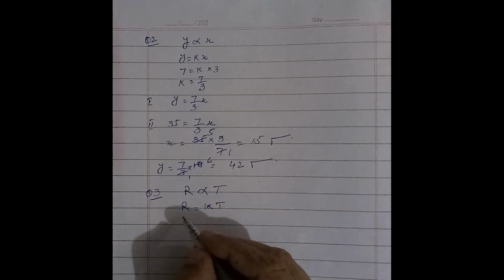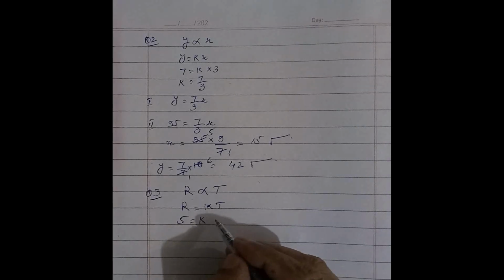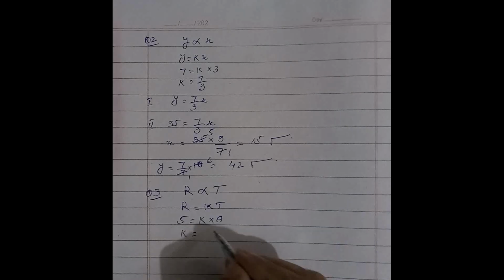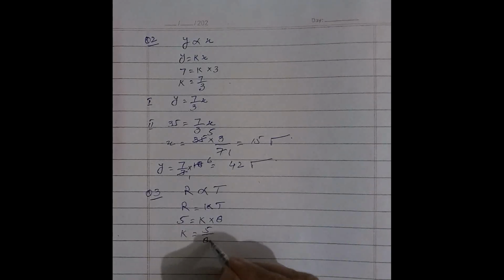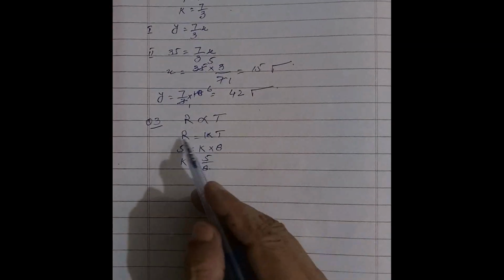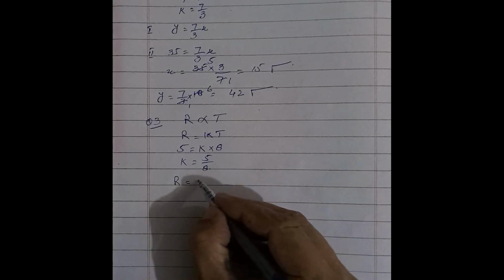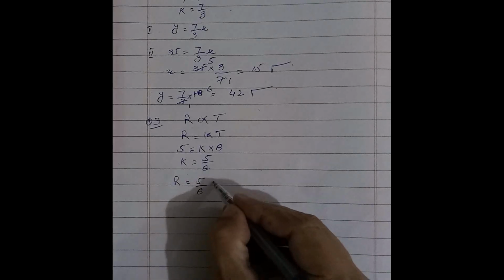So we put the value of r, which is 5, is equal to k, and t is equal to 8, and k is equal to 5 over 8. So we put the value of k in this equation. We get r is equal to 5 over 8 t.